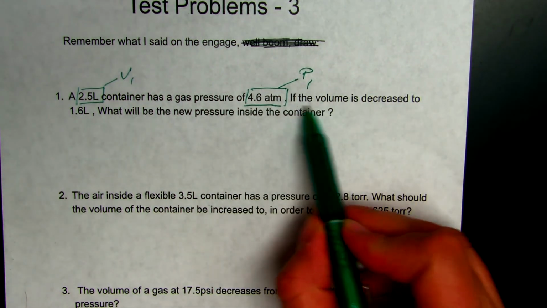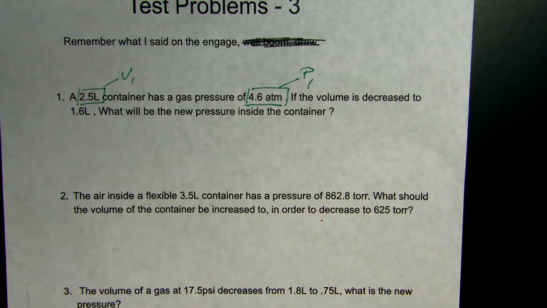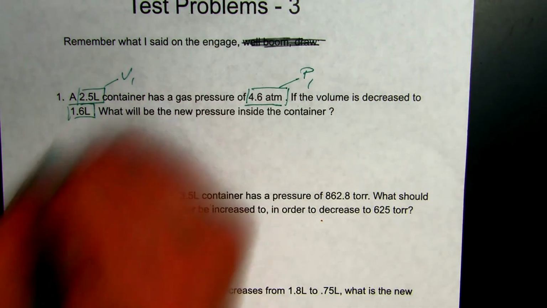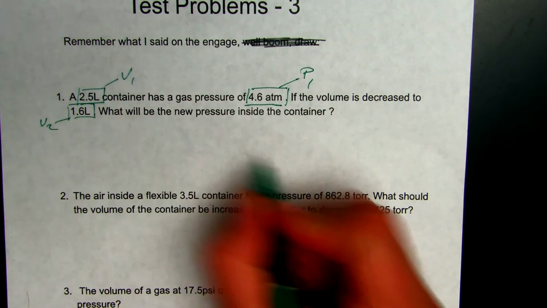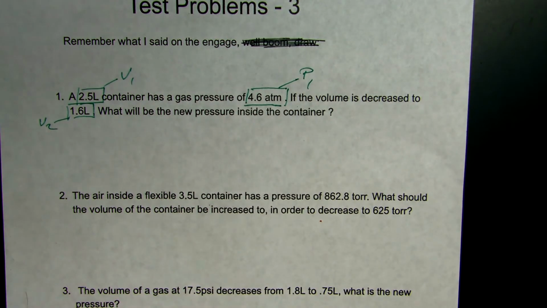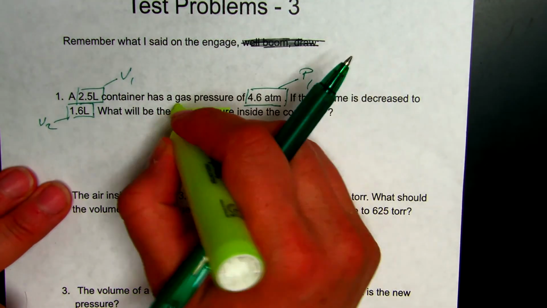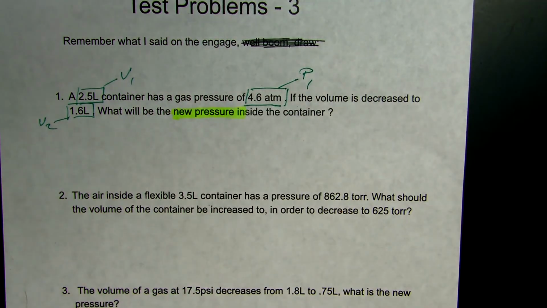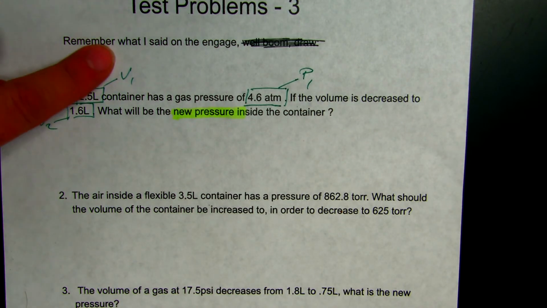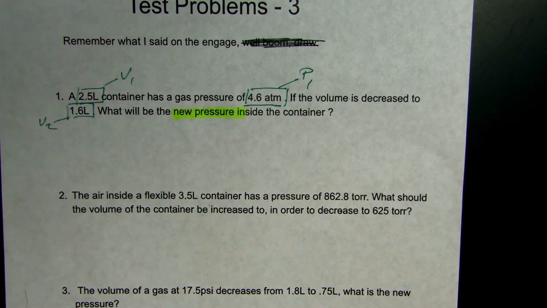The next thing is, if the volume is decreased to 1.6 liters, so that is your volume 2, what is the new pressure? And you highlight new pressure in a different color because that is your unknown. So I have a formula that involves both volume 1, volume 2, and pressure.